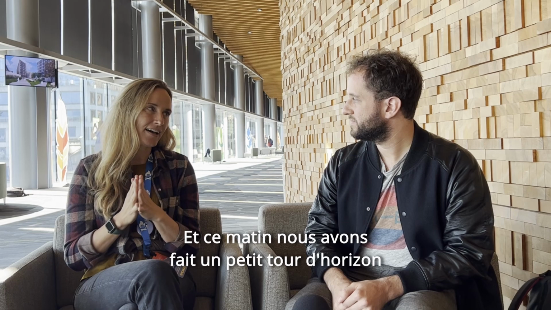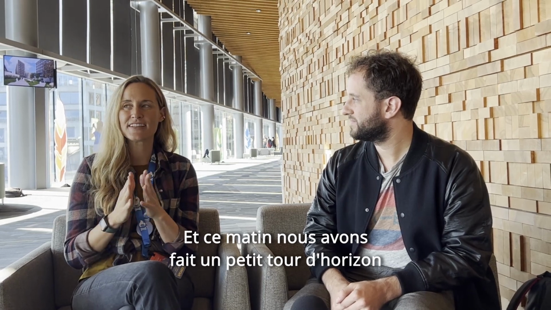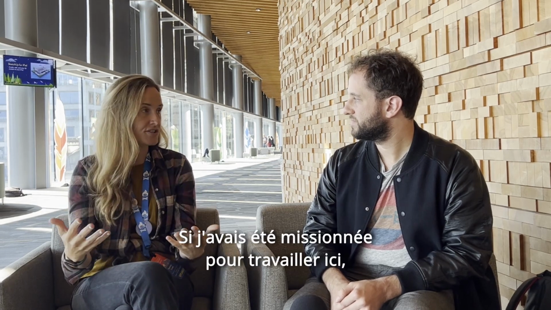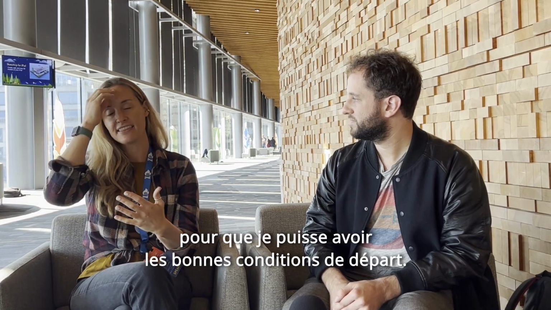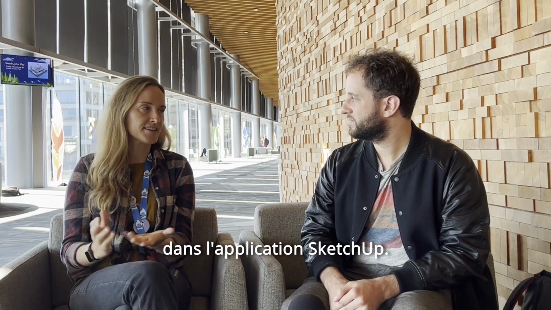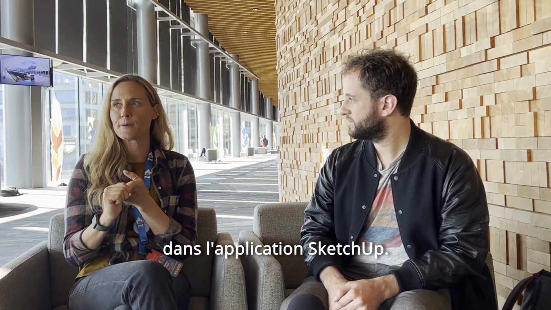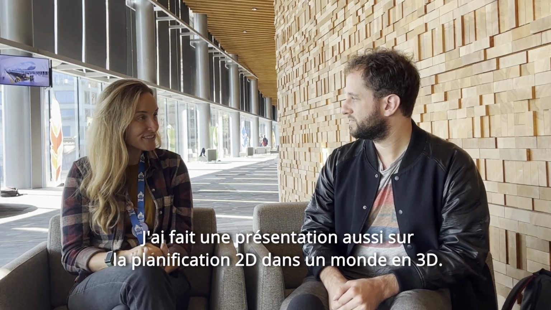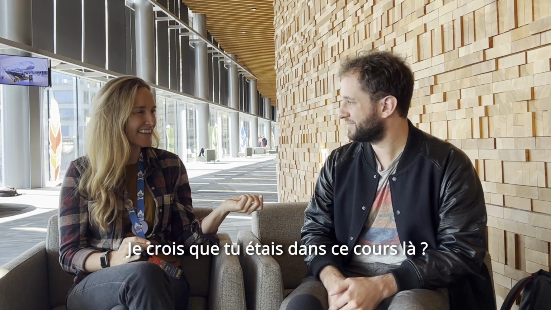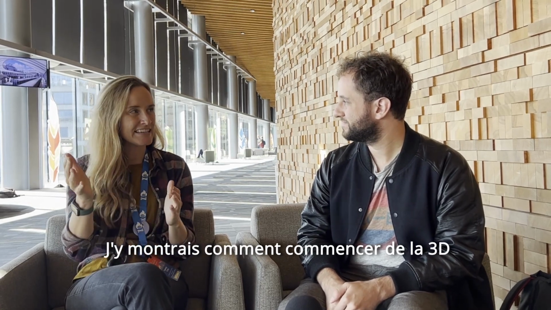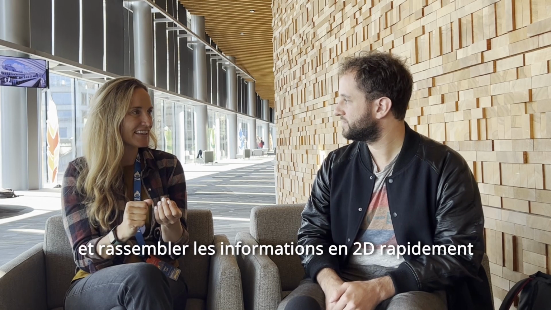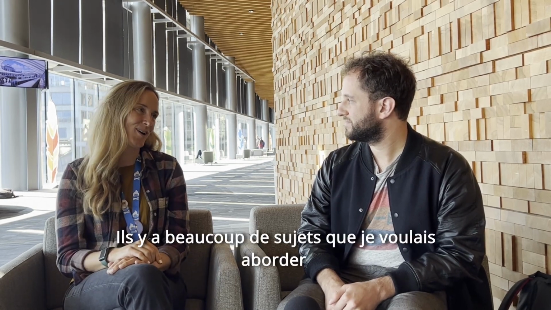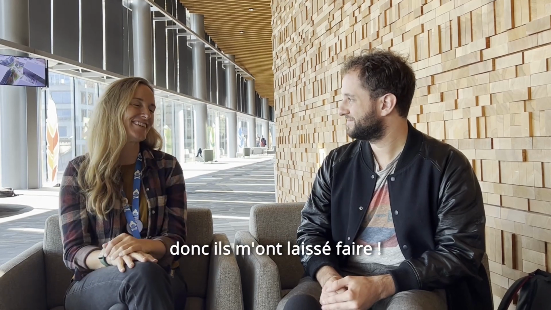This morning we did an iPad field trip where we ended up staying in the room, but just showing them how I would draw a space here in the convention center if I was approaching a project here, how I would get the as-built conditions into the SketchUp for iPad app. And so I did 2D space planning in a 3D world. I think you were in that one, right? Yeah. So showing how to go from 3D and gather that 2D information quickly so that you can space plan. So I had a lot that I wanted to talk about, so they let me talk about it all. So it's been really fun.